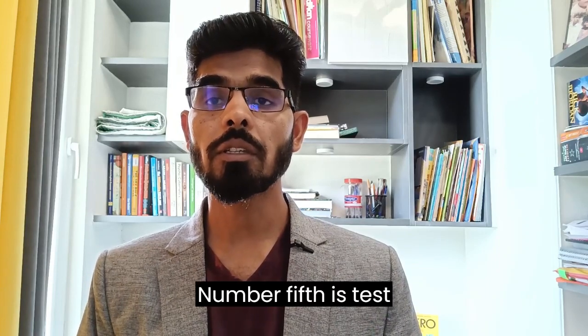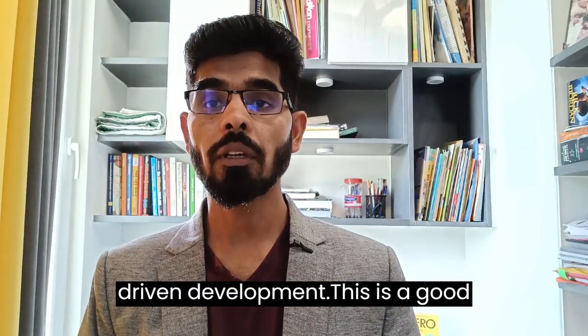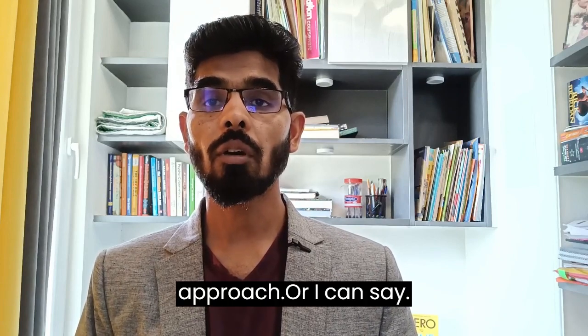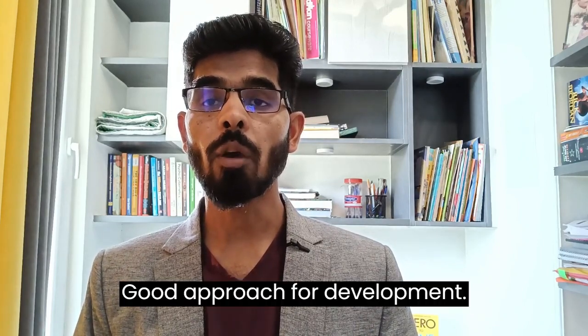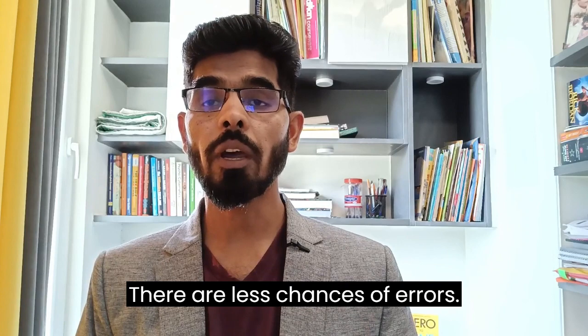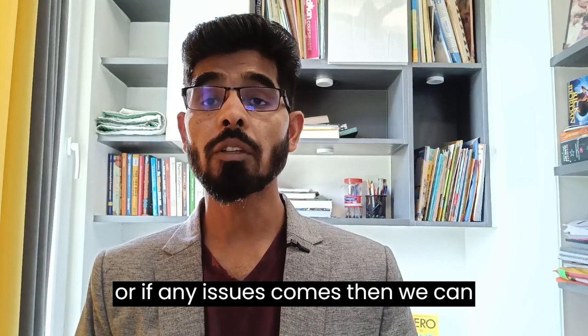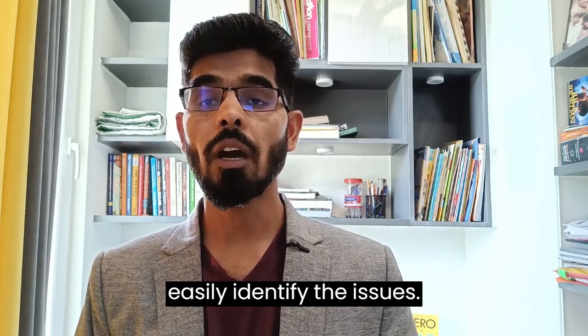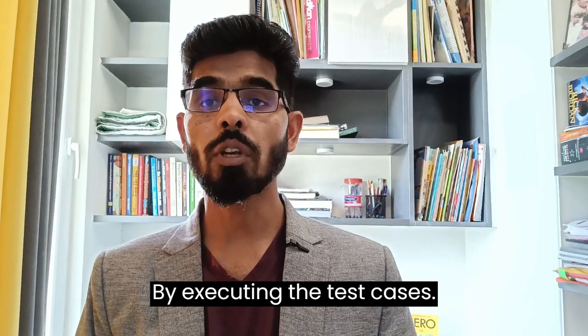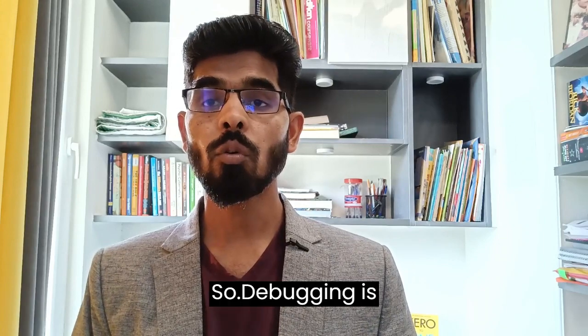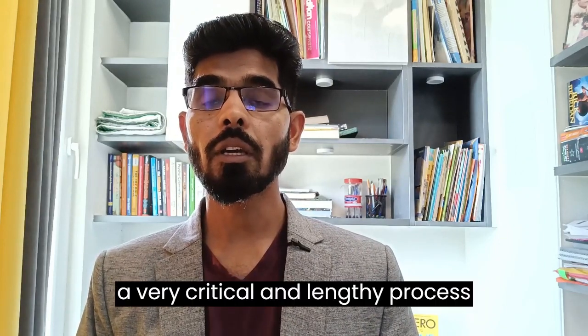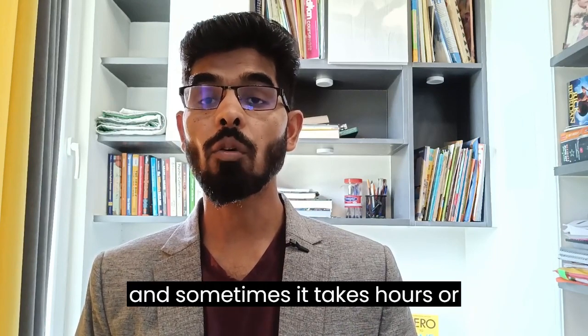Number five is test-driven development. This is a good approach, or I can say a good approach for development. There are fewer chances of errors if we use test-driven development, and if any issue comes, then we can easily identify the issues by executing the test cases. So debugging is a very critical and lengthy process, and sometimes it takes hours or days.